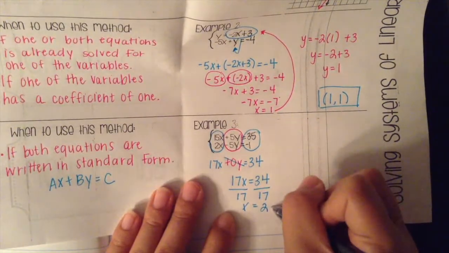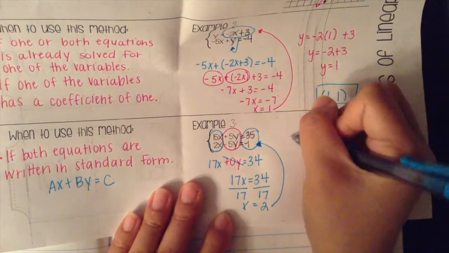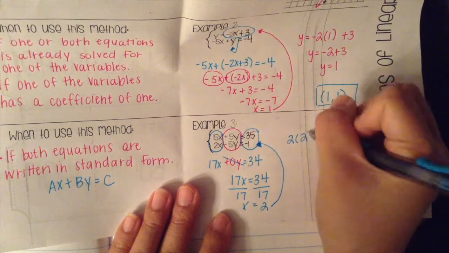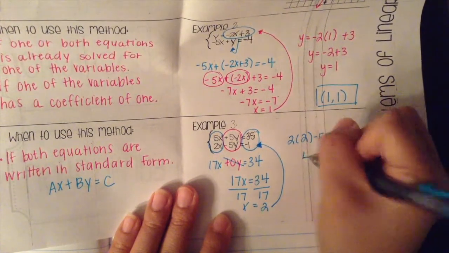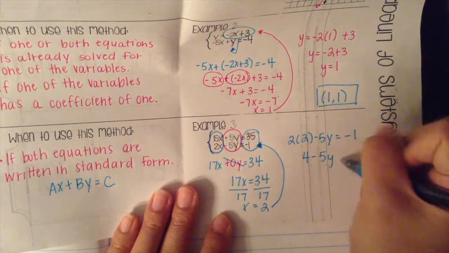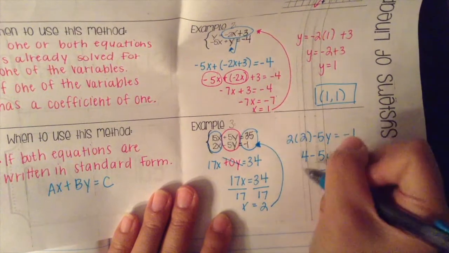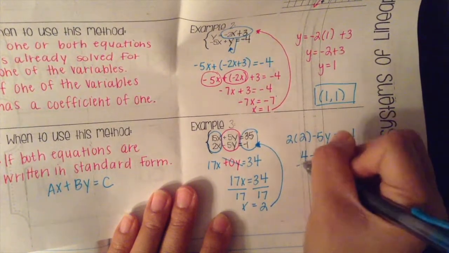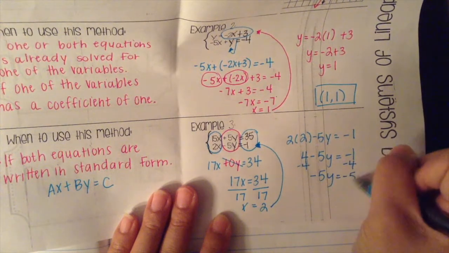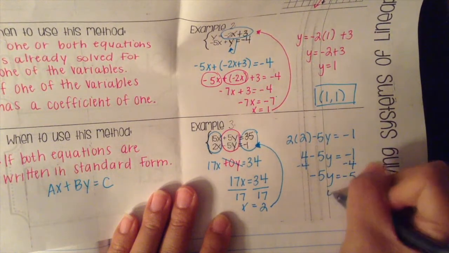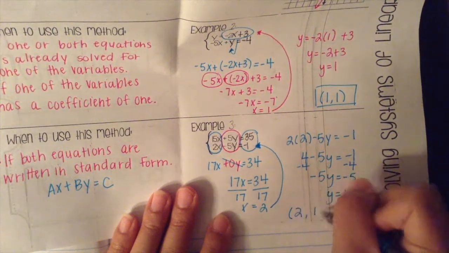And from here, I plug it back in. I'm going to plug it into the equation with smaller numbers. So I'm going to have 2 times 2 minus 5 times y equals negative 1. 4 minus 5y equals negative 1. I subtract 4 because it's a positive, and when I do that, I get negative 5y equals negative 5. And so I have y equals positive 1. So my solution is (2, 1).